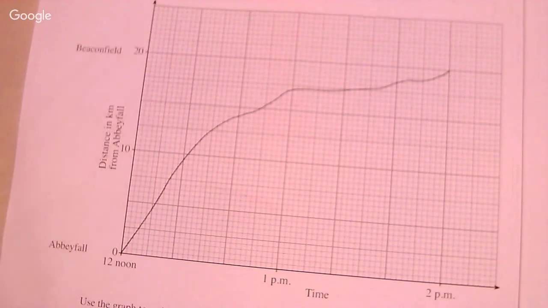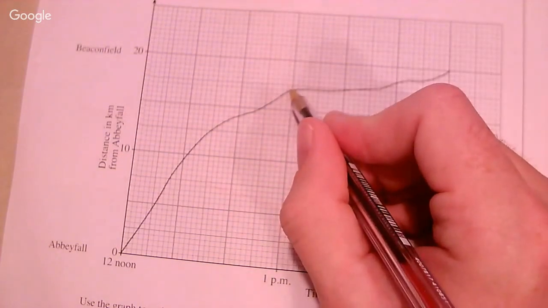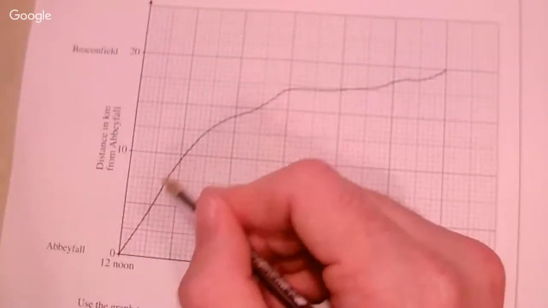The following, what else could you get asked? Did he stop anywhere? He'd stop if the gradient was equal to 0. And that basically works out the speed by doing the gradient, okay? So here, he's just moving in here. He's really slowing down here. He's going quite fast here because it's quite steep.